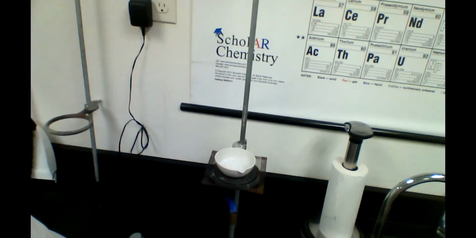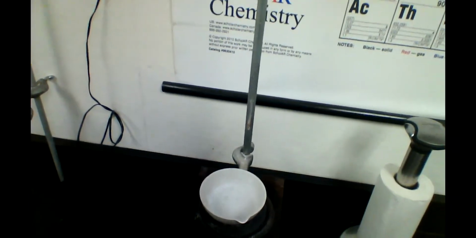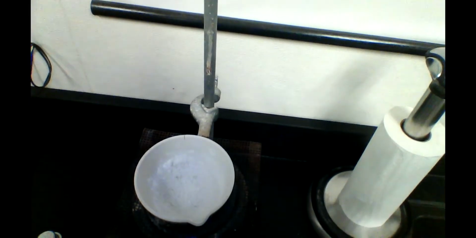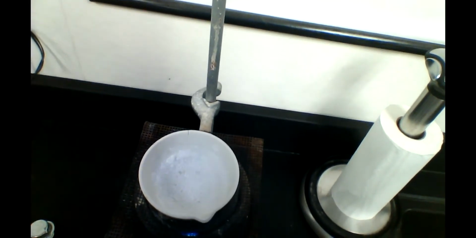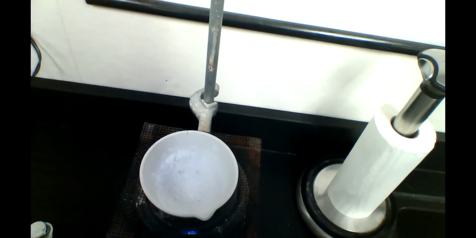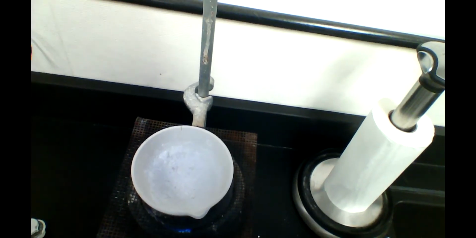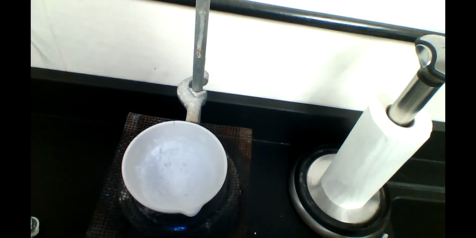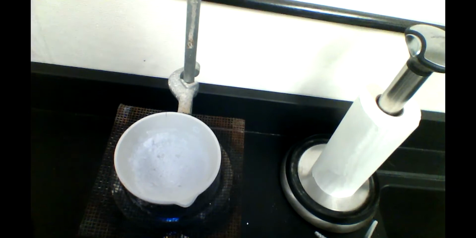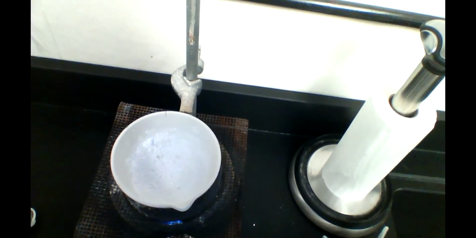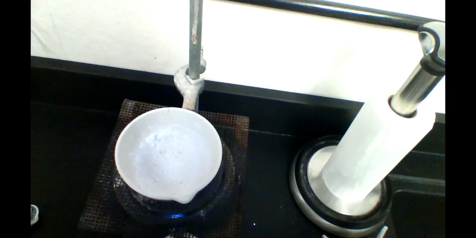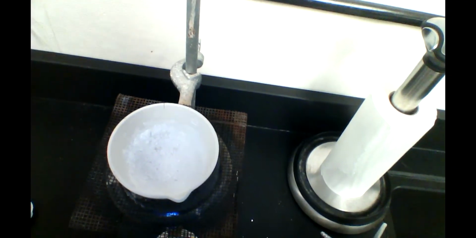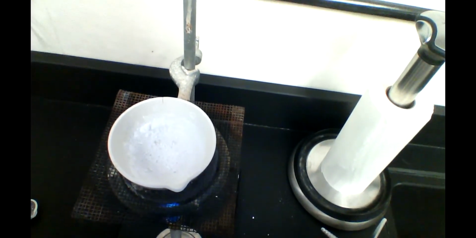We're heating it on a very low flame, and you can see that almost all of the water is gone. Just some last little bits that are trapped under the salt, and you can hear it popping a little bit. We did lose a tiny bit of salt out of the evaporating dish because the pressure of the water vapor underneath causes it to spit out.